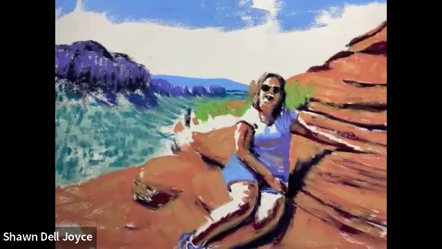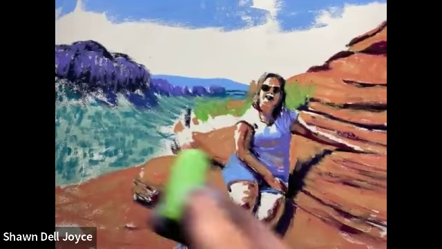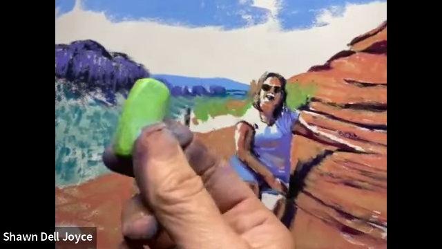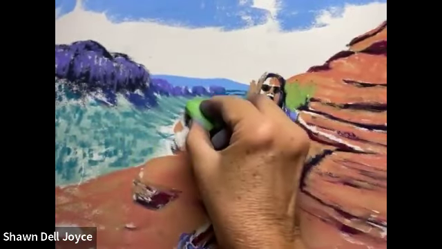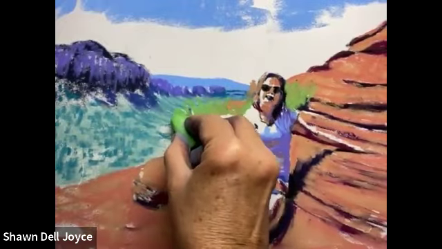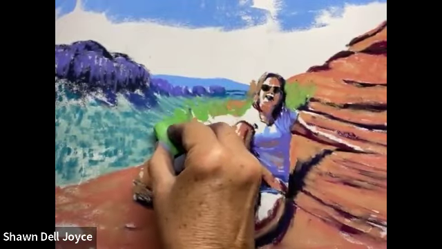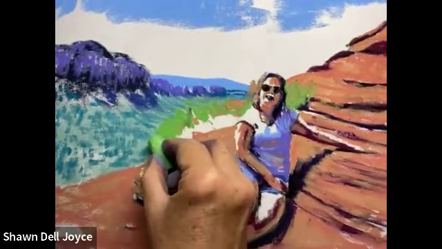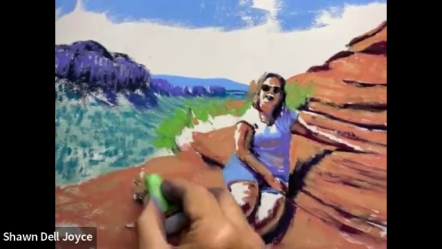All right. Once you're finished with that blue, I'm moving to the warm green. This warm green is for the sagebrush looking shape that's closest to her. It overlaps the background.